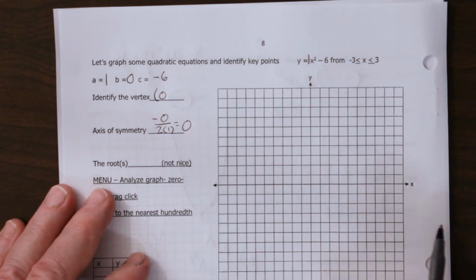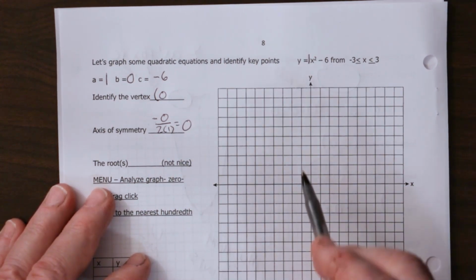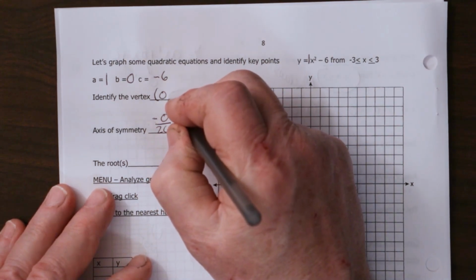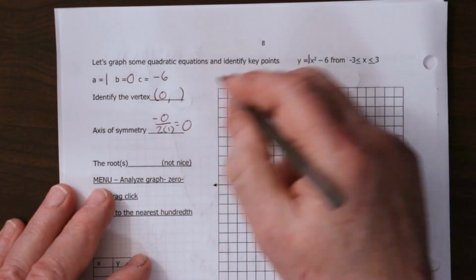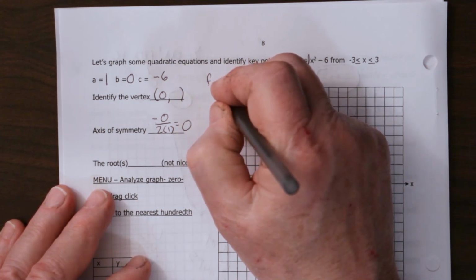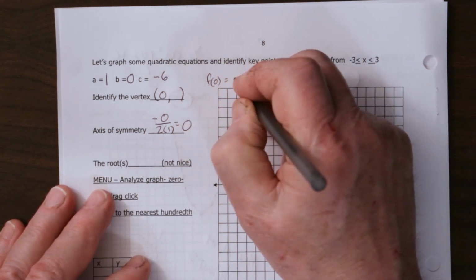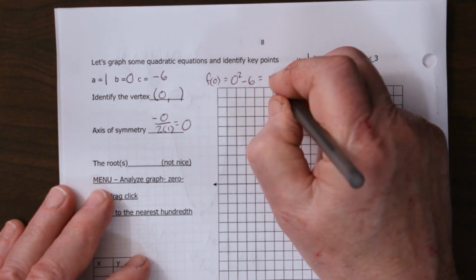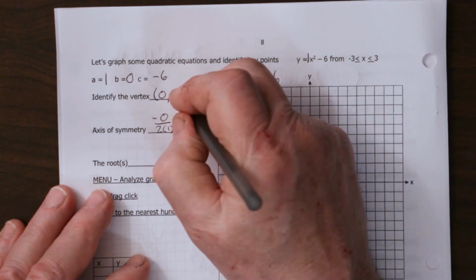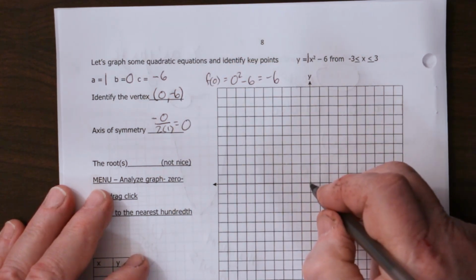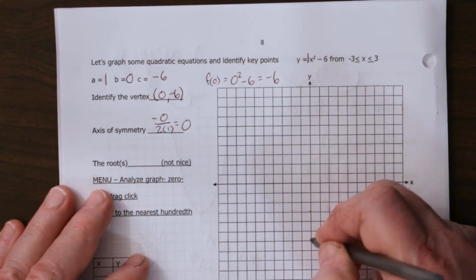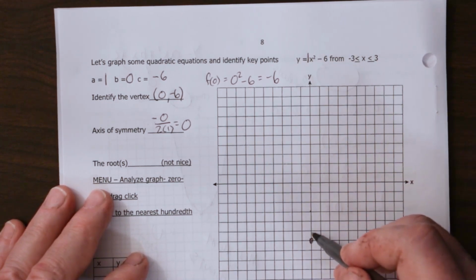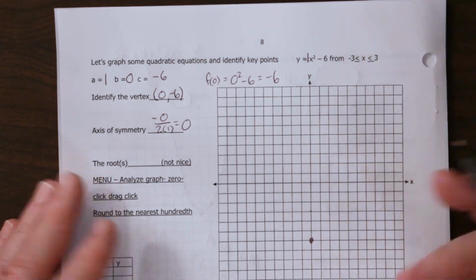So it's not going to move it left or right because my low point is going to be somewhere in the middle. And then if you plug in 0, so you're going to do f of 0 equals 0 squared minus 6. That equals -6. So my vertex is going to be at 0, -6. Make sure you count that accurately. You can put this at -5 or -7 and you're done.